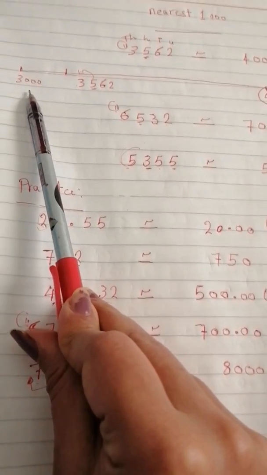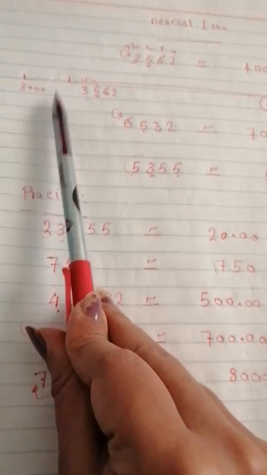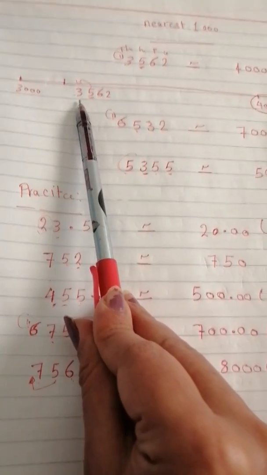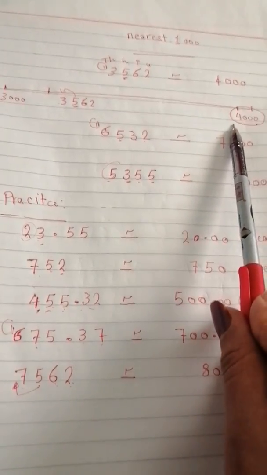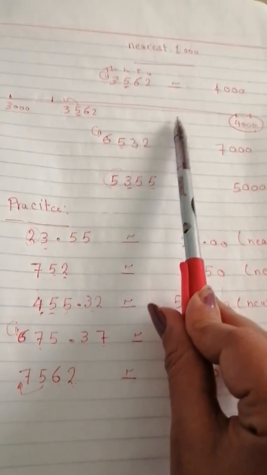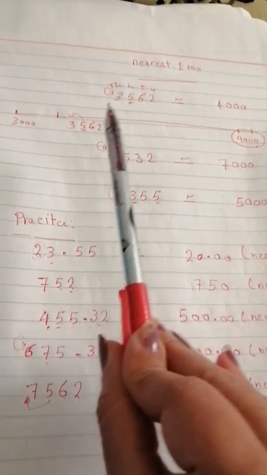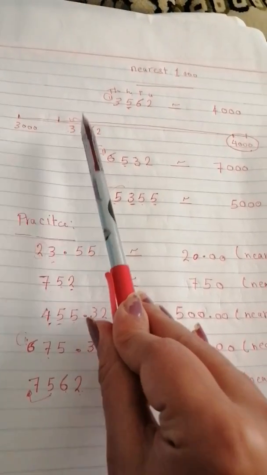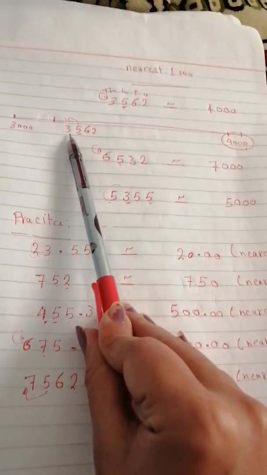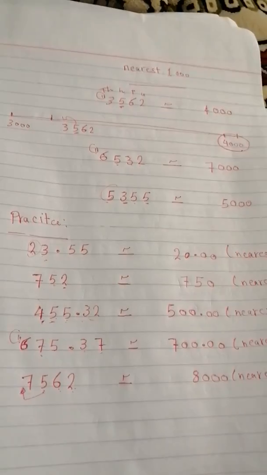If you look at the number line, at the first is 3000, in the middle 3562, at the last is 4000. All the numbers on the right will go back to zeros, and 5 gives 1 to the 1000, then 3 plus 1 will be 4000.